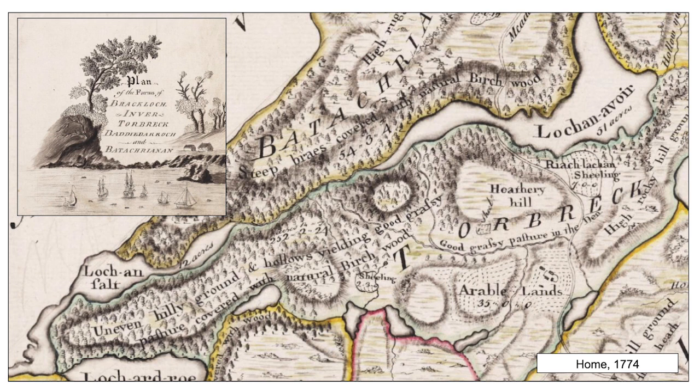John Home surveyed Assynt between June and September 1774. This was the earliest detailed, comprehensive mapping of Assynt. It was also the most expensive survey made in the entire 18th century for Sutherland estates. And Home also helpfully shows not only woodland, but the types of tree too, in this case primarily birchwood.